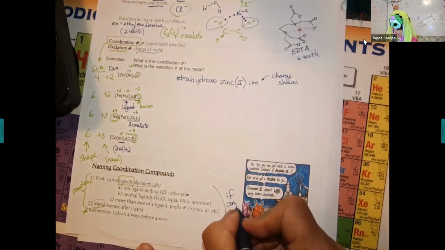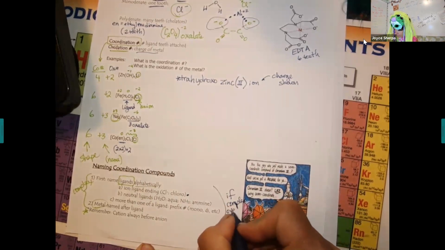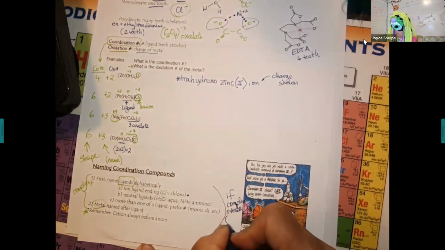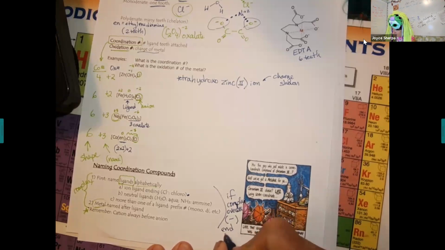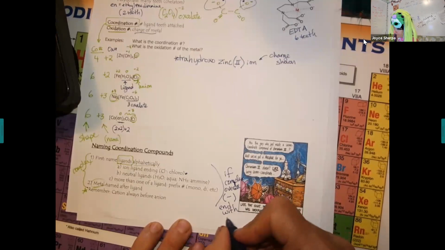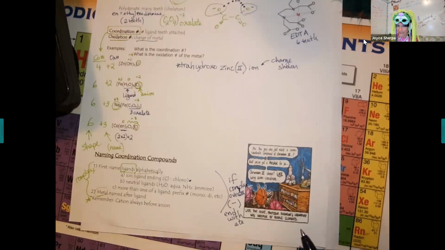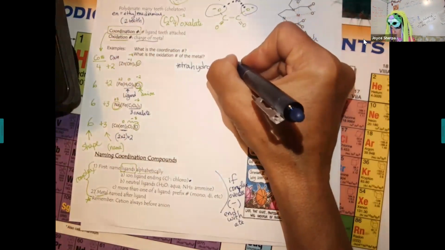If the complex is negative, so overall negative, so it's an anion, you have to end it with -ate. Like I said, it was the end of the day, they were hungry. So it is technically tetrahydroxo zincate 2 ion.